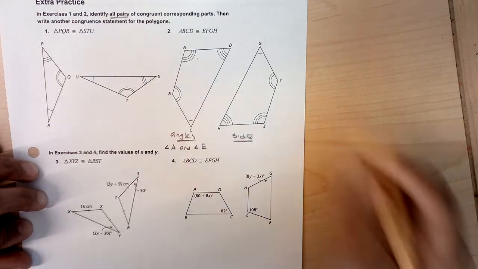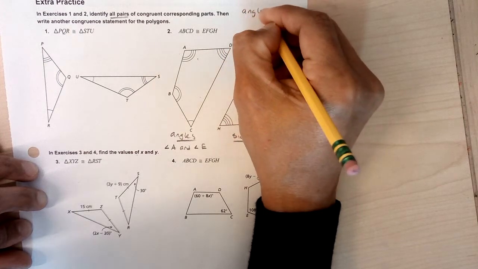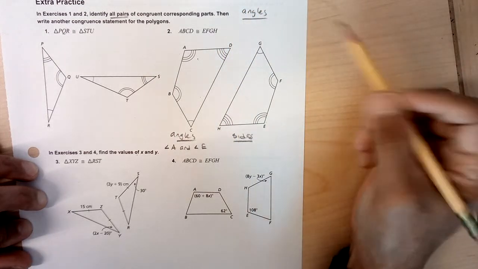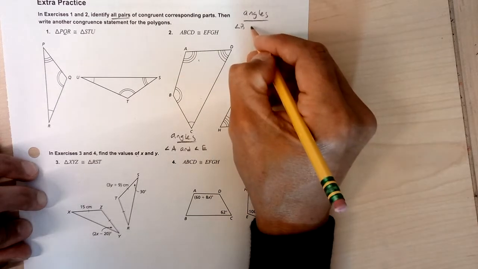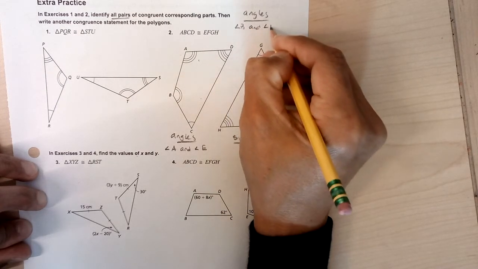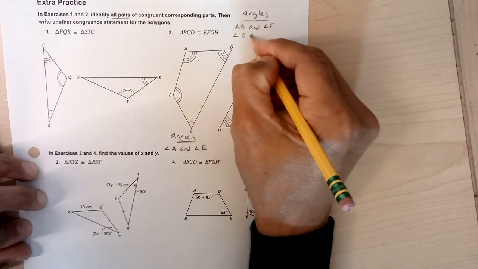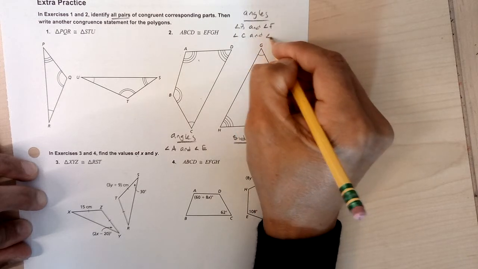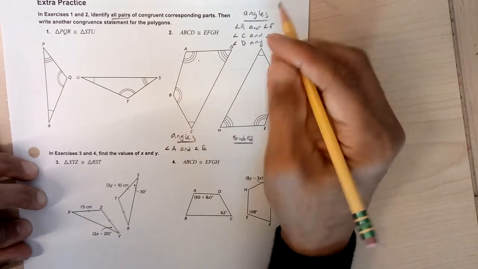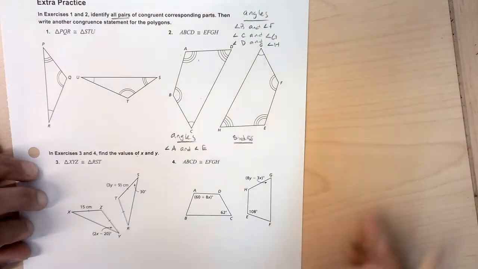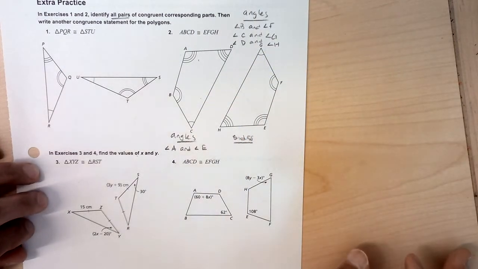And then also, I'm going to write the rest up here since I don't have enough room. Other pairs of corresponding angles, angle B, 2 tick marks there, and angle F, angle C, and angle G, and then lastly, angle D and angle H. So those are the corresponding angles, but we also have corresponding sides.